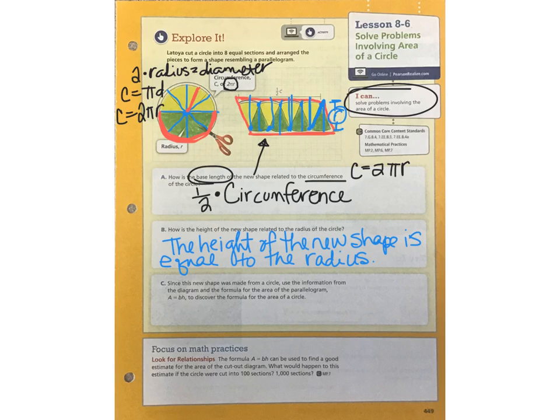Now we can use those two facts in order to find the formula for the area of the new shape, which will tell us more about the area of the circle. Since the new shape was made from a circle, let's use that information to get the formula area equals base times height, but this time in terms of a circle. So for the parallelogram that you see in that picture, remember that's the shape that I've outlined in red, and it looks like that with all those circle sections.